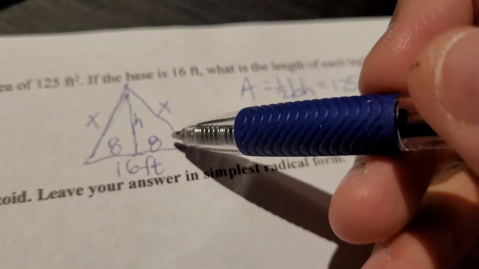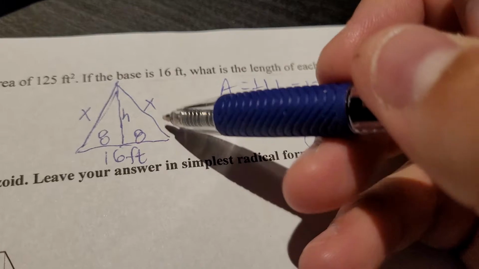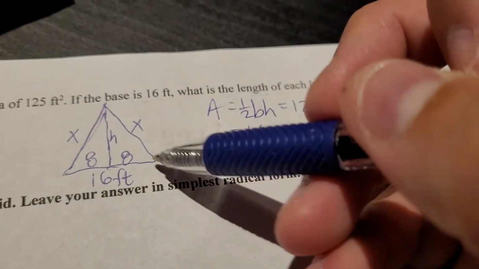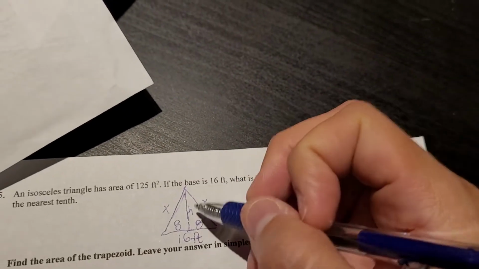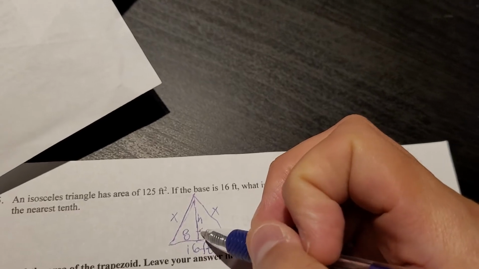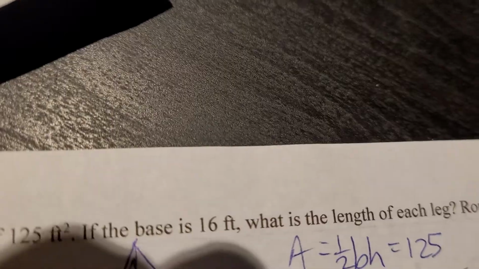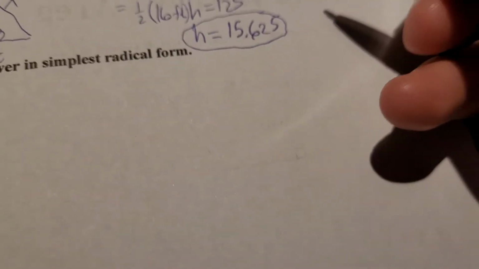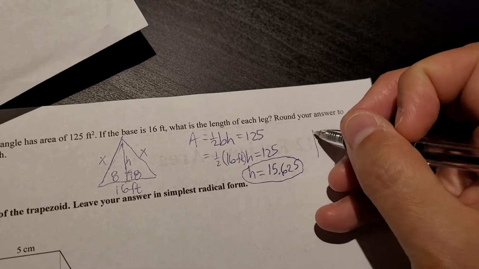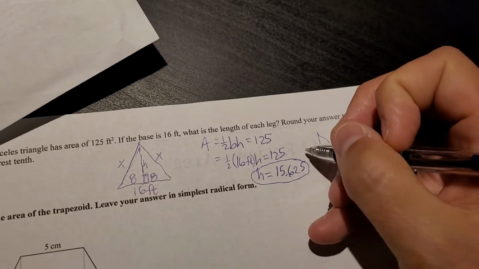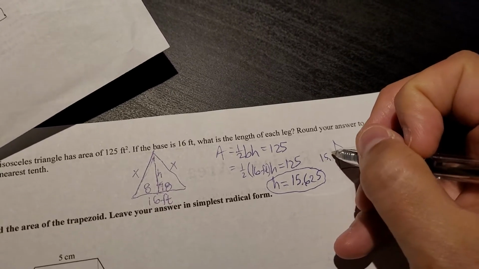I'm going to use this base of just 8 because it's just for one of these triangles, and I'm trying to determine what that length is for the hypotenuse. So let's make a triangle over here. Remember, this is 15.625.